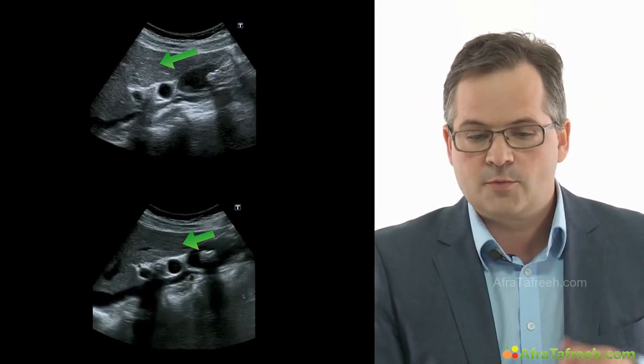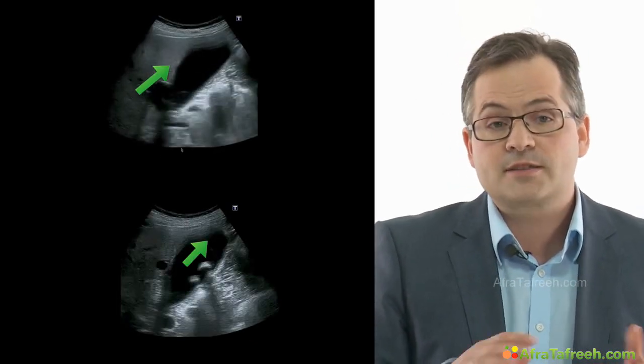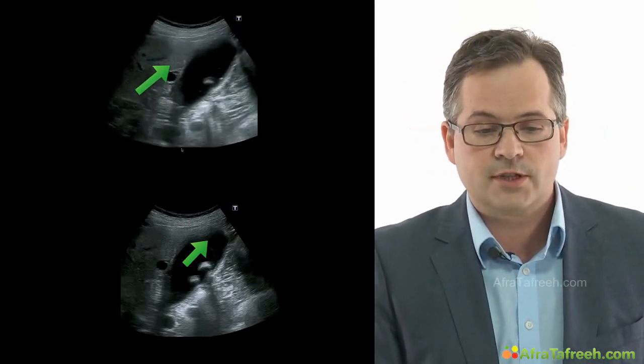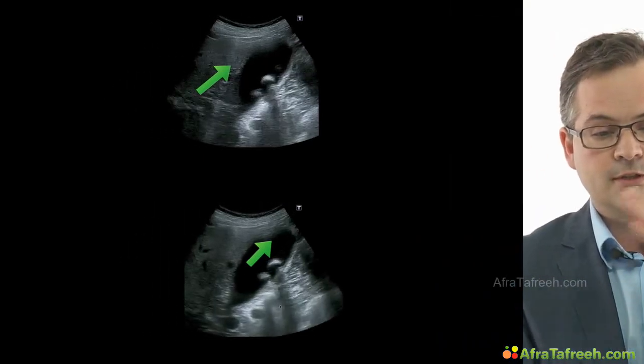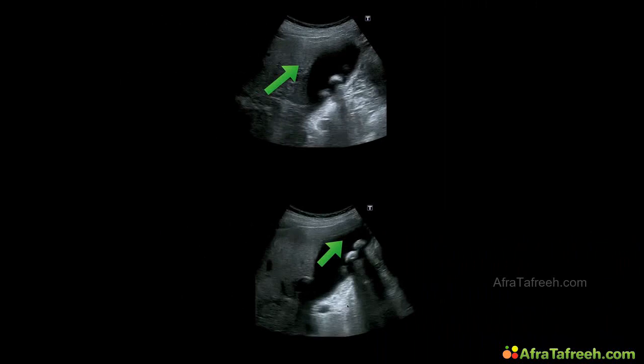So maybe from a supine position to a standing position of the patient, we see this movement of the stone over here. And in this case, I ask the patient to roll over on the other side. And what we see here, also the gallstones in the gallbladder are rolling to the fundus of the gallbladder. So these are really rolling stones in the gallbladder.